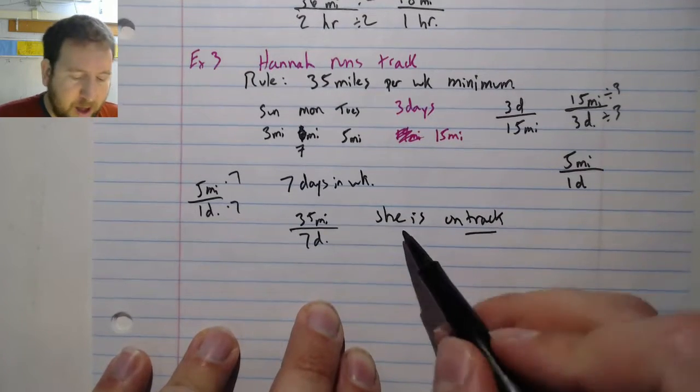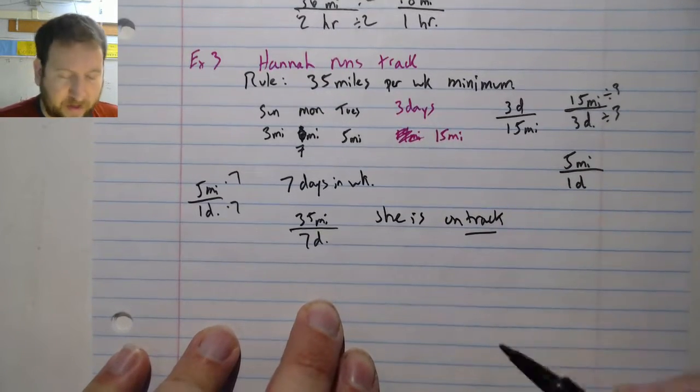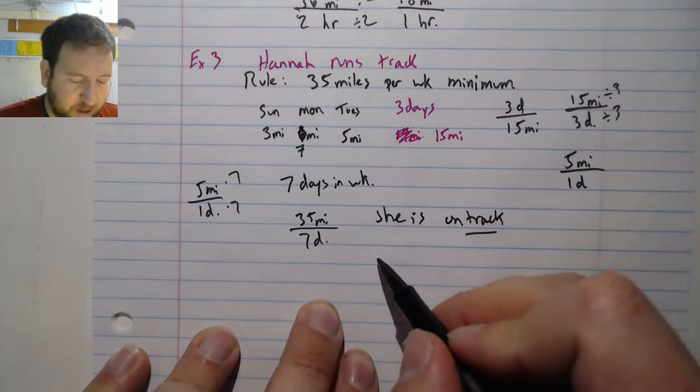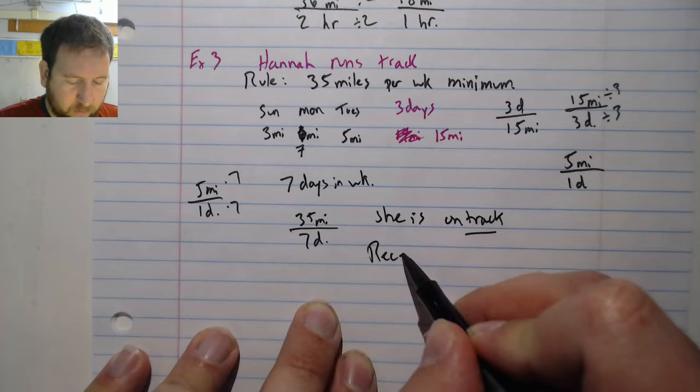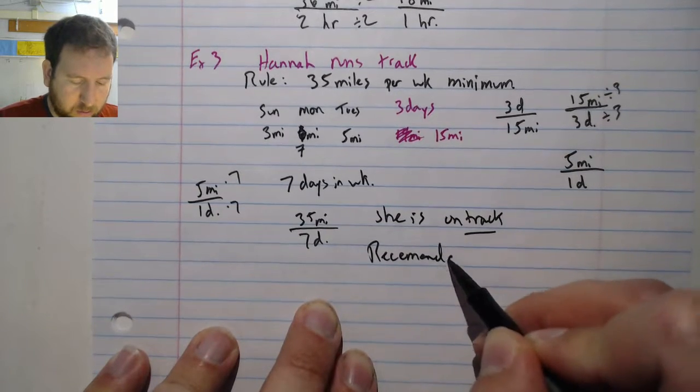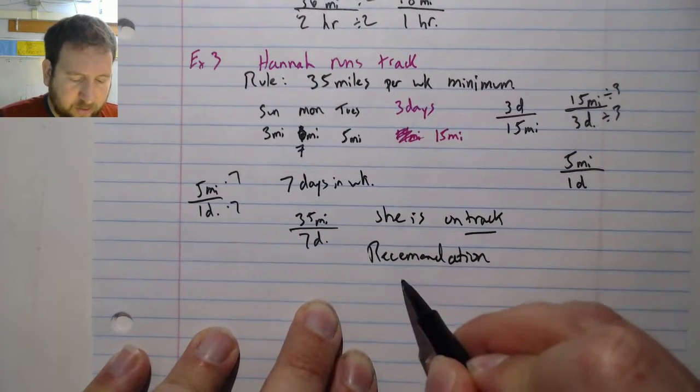Funny pun. But she might want to run a little bit more than that because you don't want to miss the cutoff. So my recommendation is to run some extra.